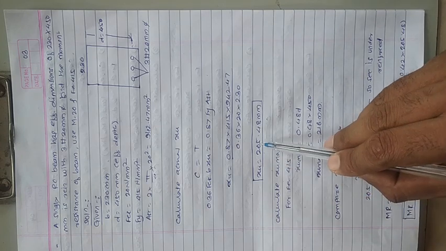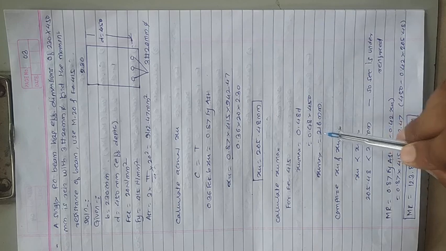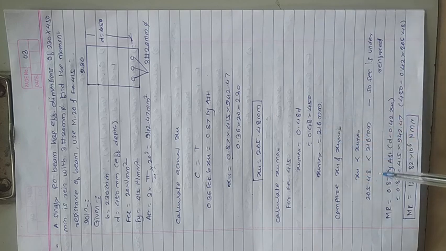XU value is 205, XU max value is 216, which means that XU is less than XU max. Then our conclusion is the section is under-reinforced.